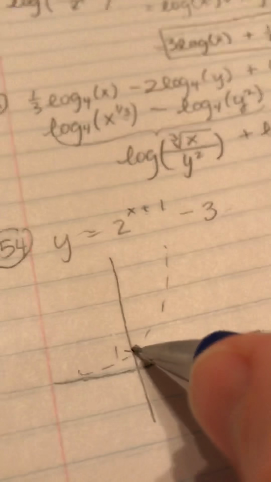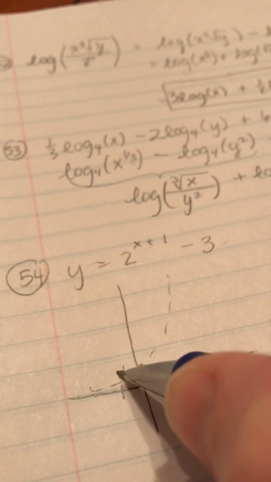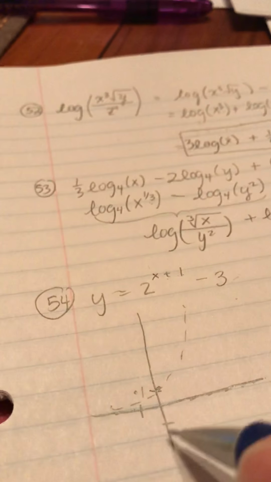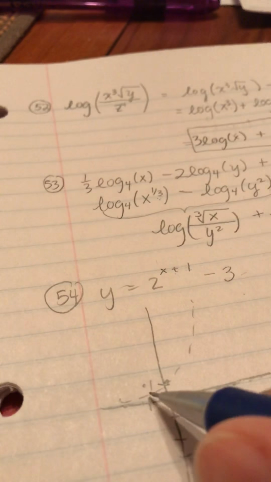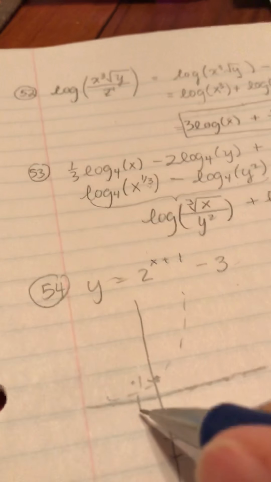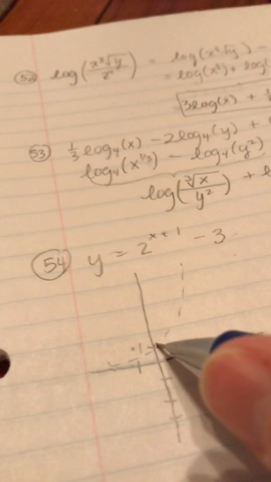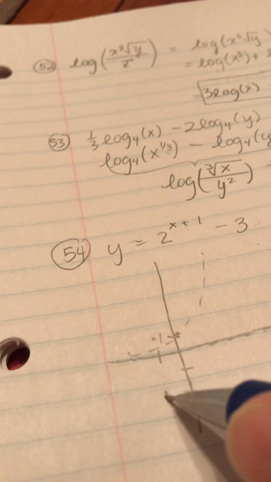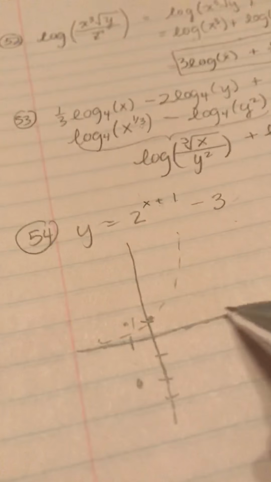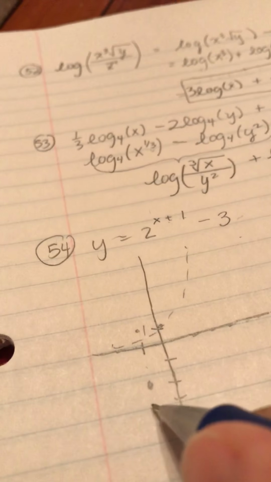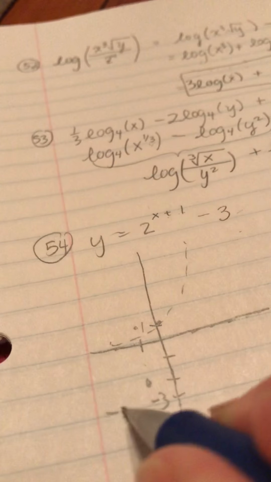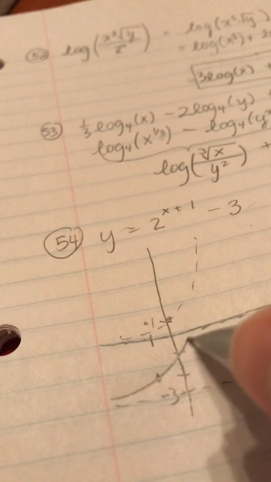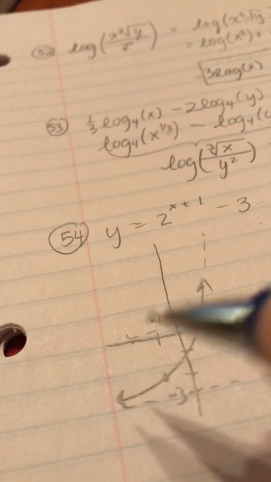So that'll move that y-intercept to the left 1. And then down 3 will not only move that point down 3, but the asymptote down 3. So that y-intercept gets moved to the left 1 and down 3, right there. This horizontal asymptote gets moved down 3 to negative 3. And otherwise, it's got that same exponential growth.